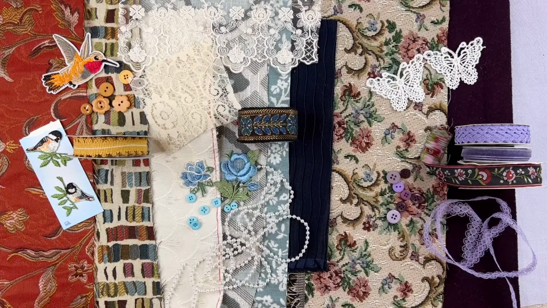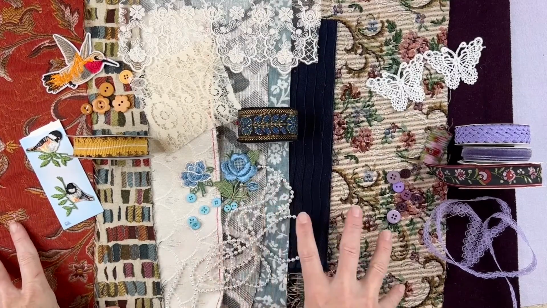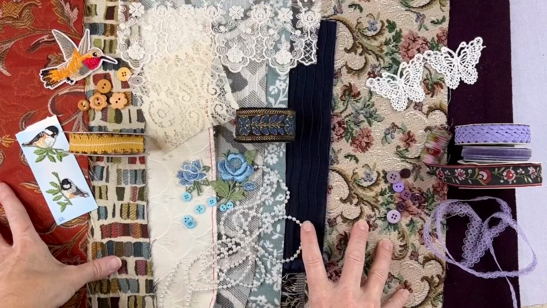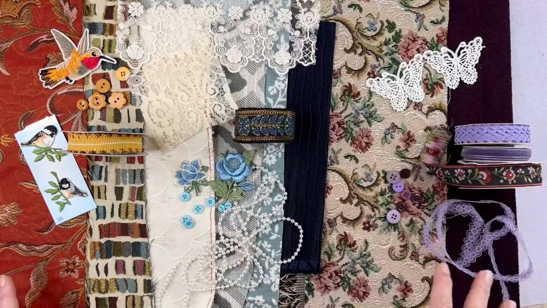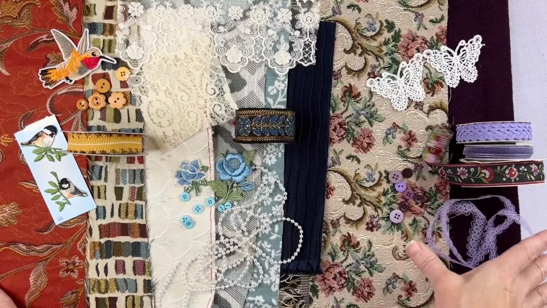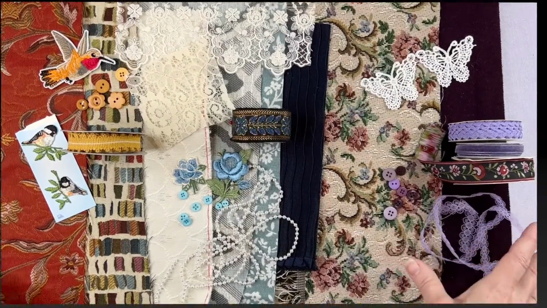So I think now my next challenge is going to be to narrow down my color choices. Right now I have three going on: this gold and rust, these blues, and these purples. So from here I'm going to choose one color grouping and run with it. And I think I'm going to go with the purple.